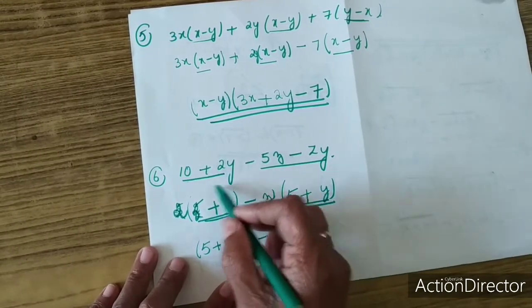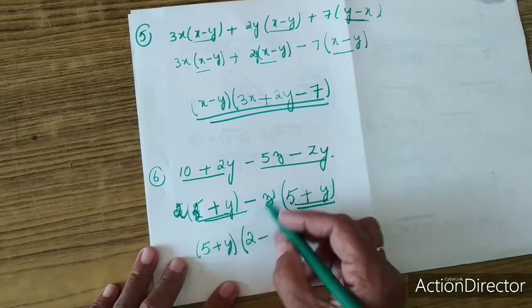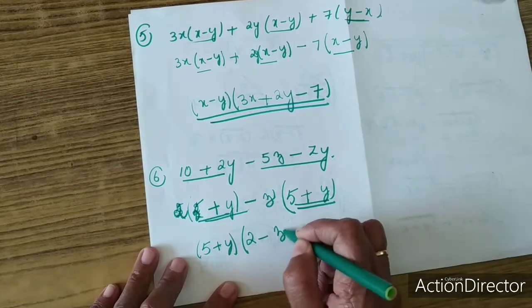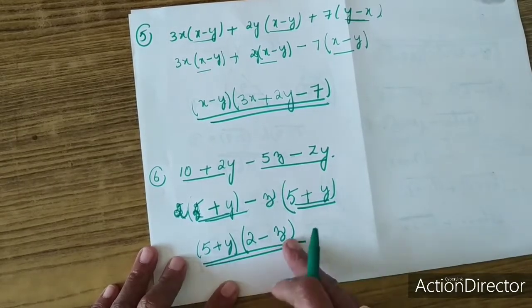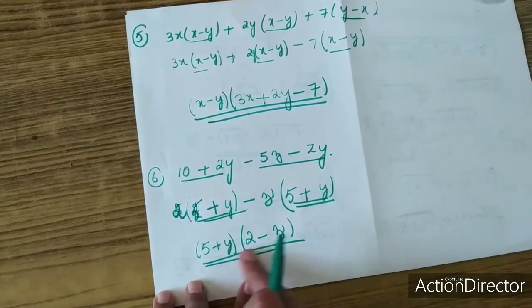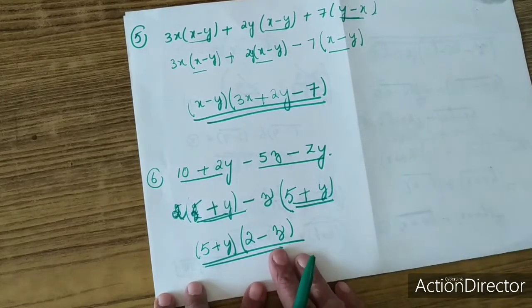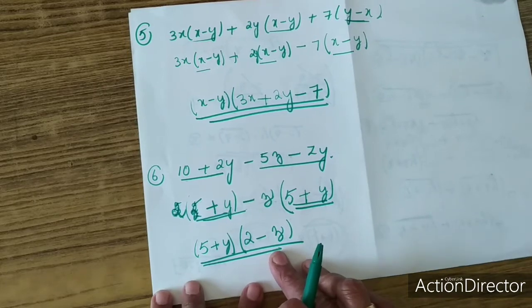When this term is divided by 5 plus y, I will get 2, and when the second term is divided by 5 plus y, I will get minus z. After reaching the last step, I am not able to find any further common factor or HCF, so I will stop over here.